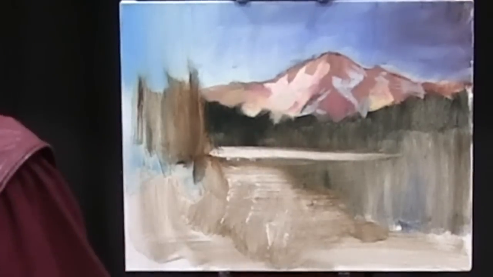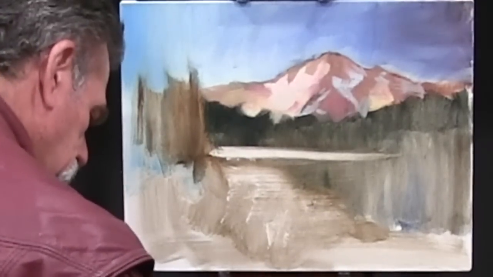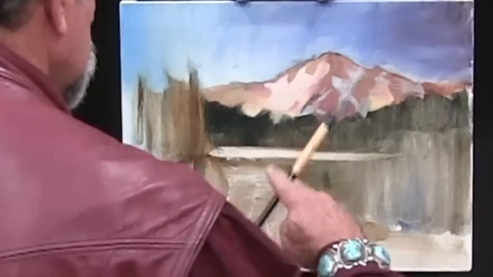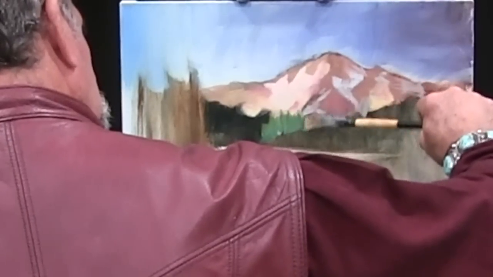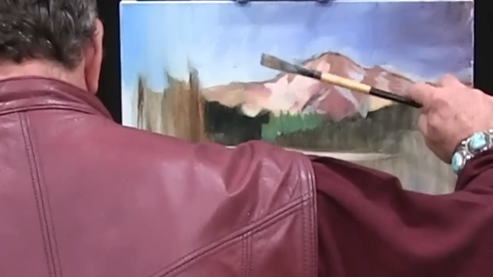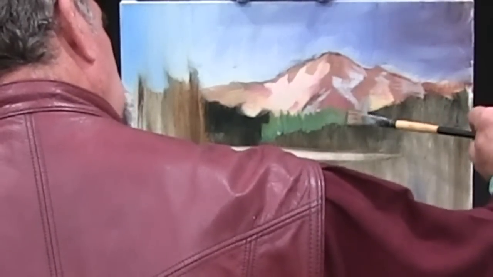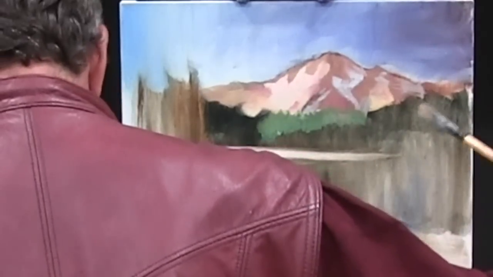Okay. So moving right ahead, we're going to put in the vertical trees on the other side of the lake. Now there are two hillsides here. This is the furthest back one, and so I'm going to do this a little bit lighter green.